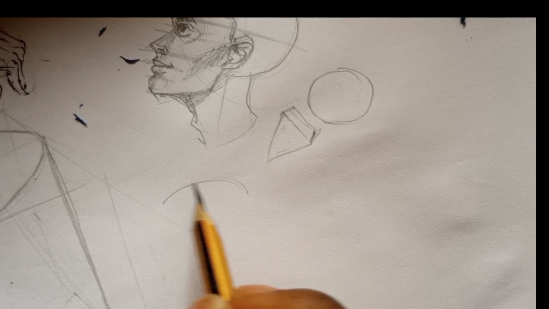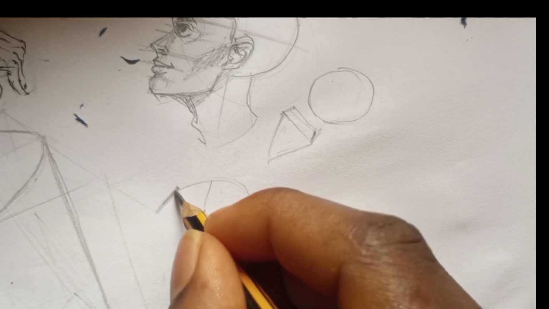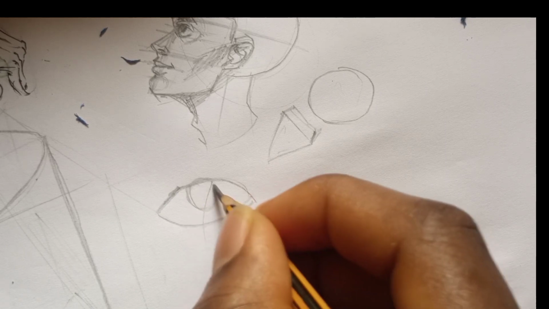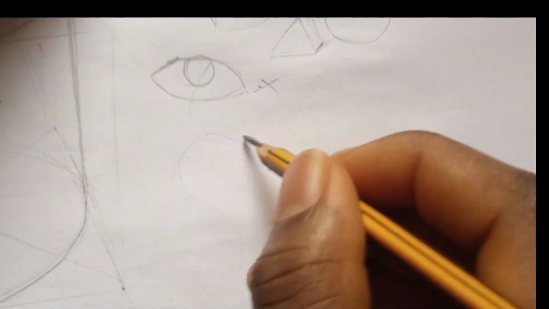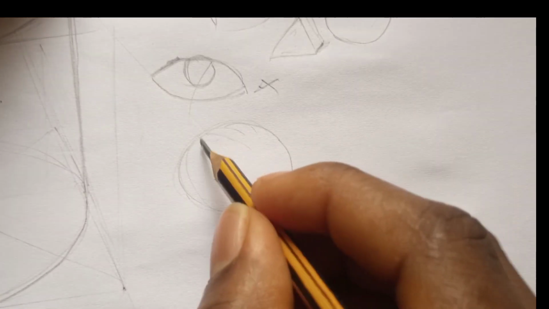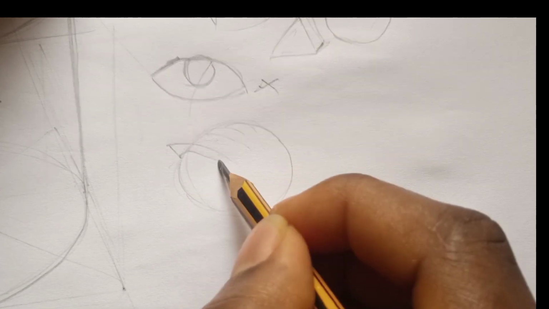Let me give you another tip. Remember that T overlap I talked about earlier? A big mistake that a lot of people make when drawing eyes is that they draw the eyes like this and just put the iris inside. So now let me give you guys a quick tip on how to draw eyes. T overlap is very common in the eyes. The eye is actually not flat like how you guys draw it. It is actually a ball. Then the eyelid wraps around it. This is a side view of the eye. Then the eyelid wraps around it.